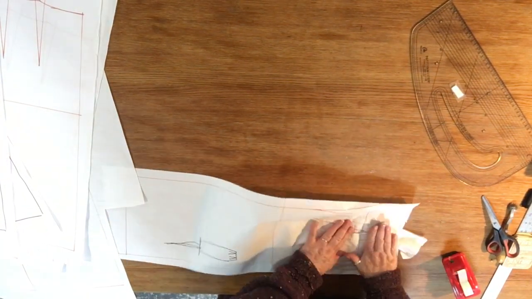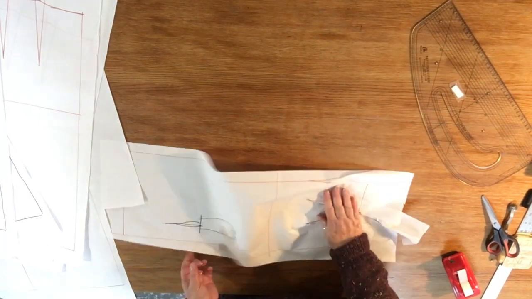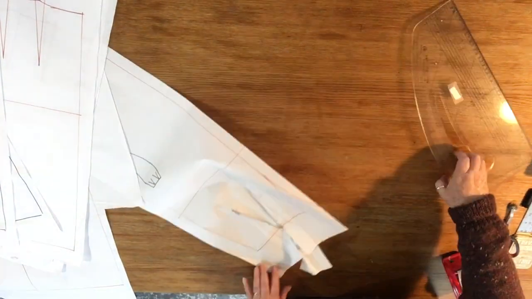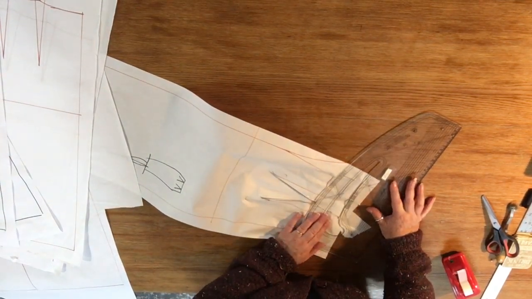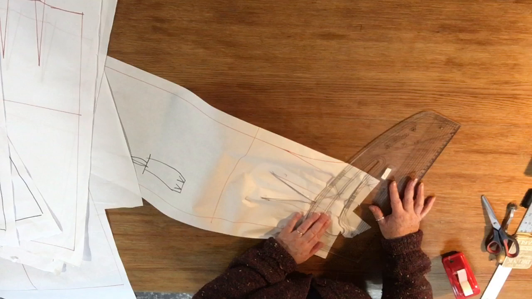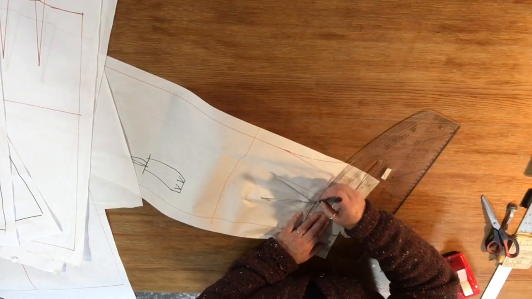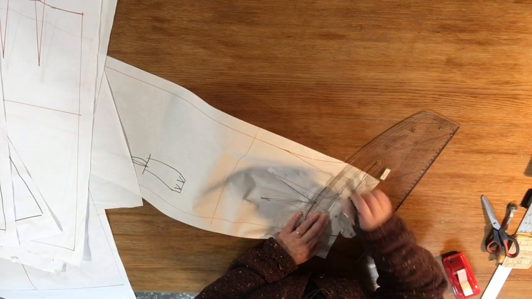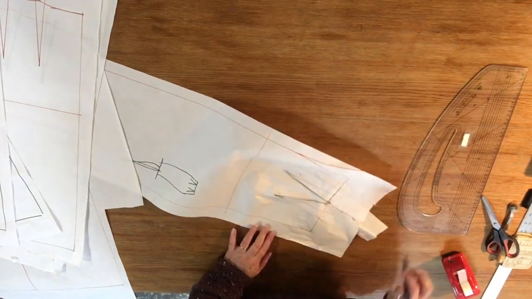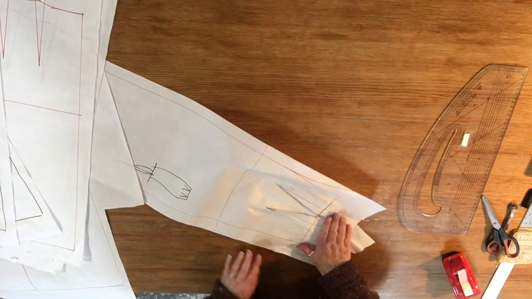Okay. So, like we did in the last manipulation, we're going to find that line that runs smoothly from those darts out through to the side seam. It's not actually got much that needs to come off. Tiny bit.